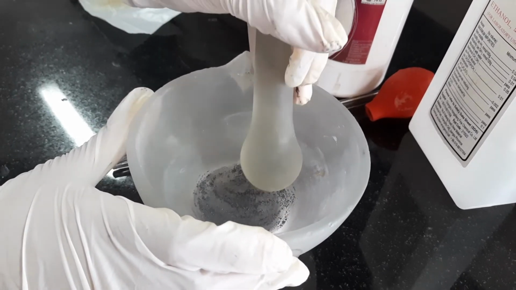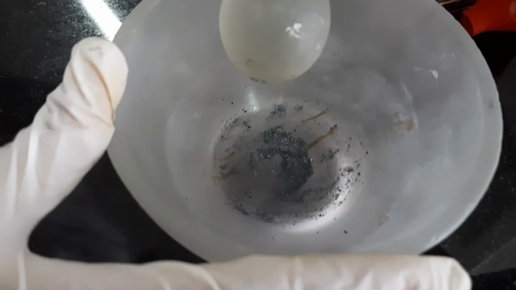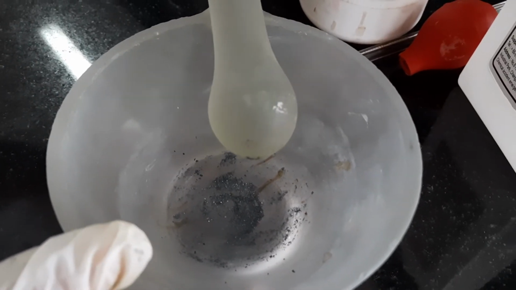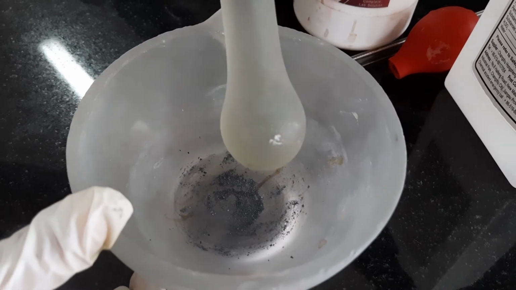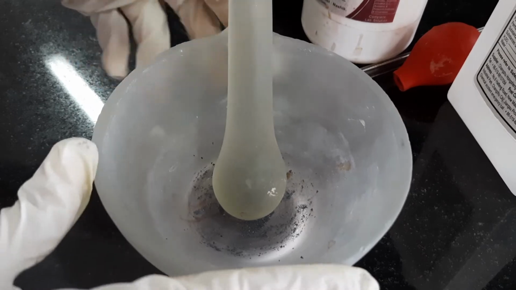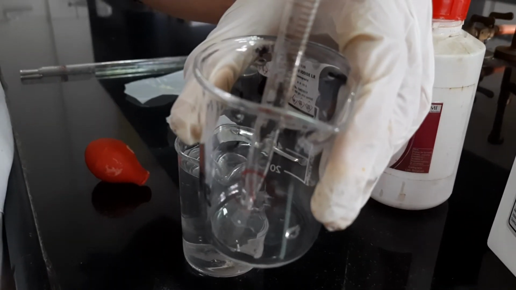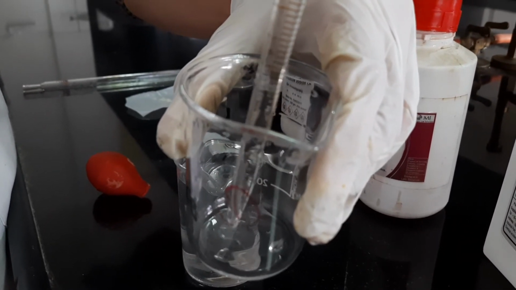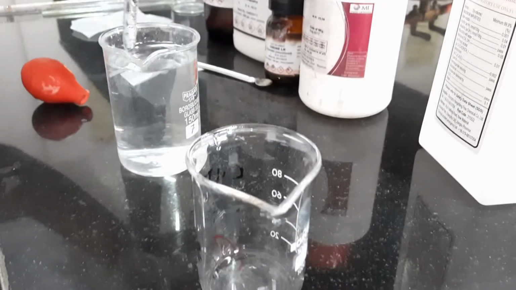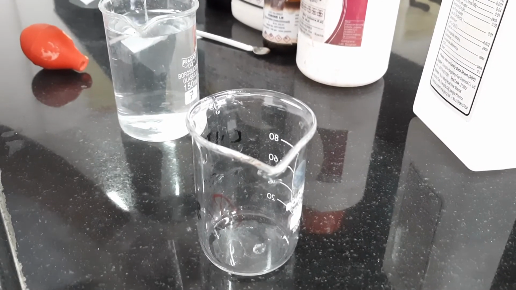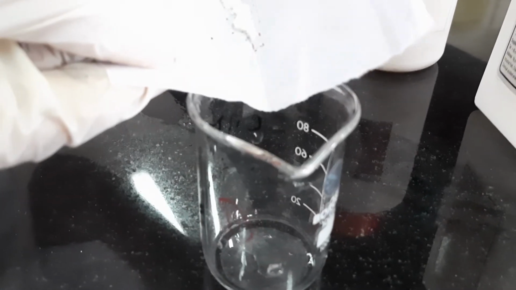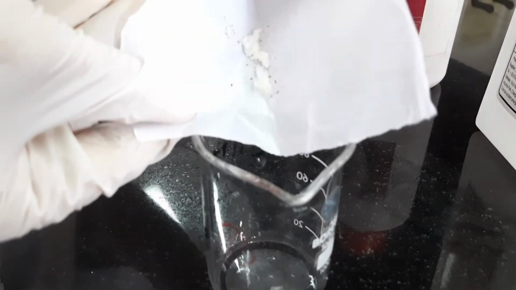So now I have the iodine powdered. Now I will prepare the potassium iodide solution, and then I will add this iodine into that solution. Now I am taking 0.25 ml of water in this beaker. I am adding this potassium iodide.